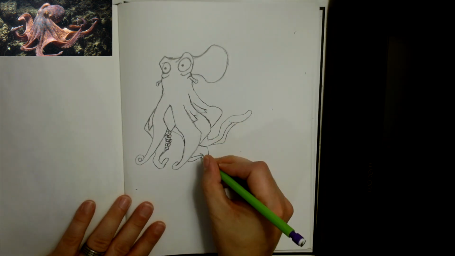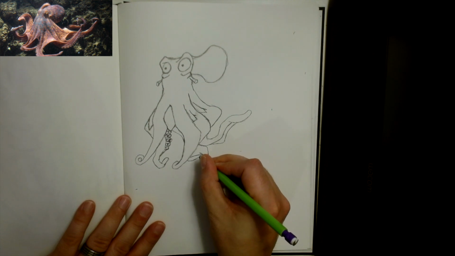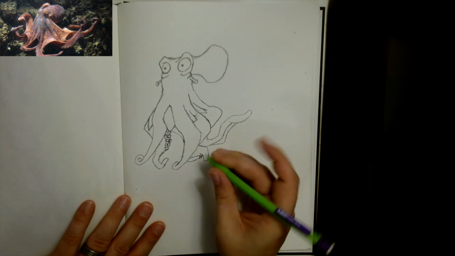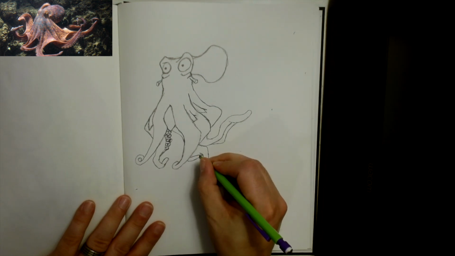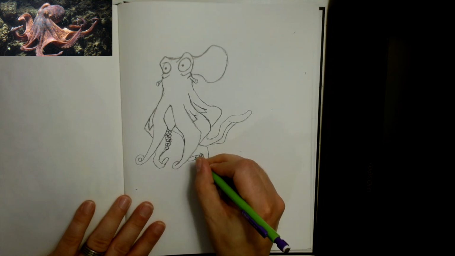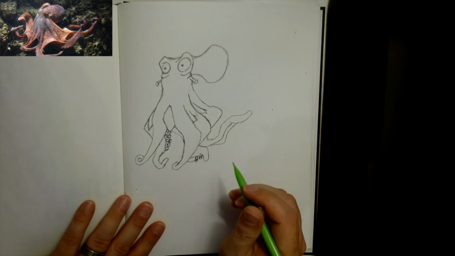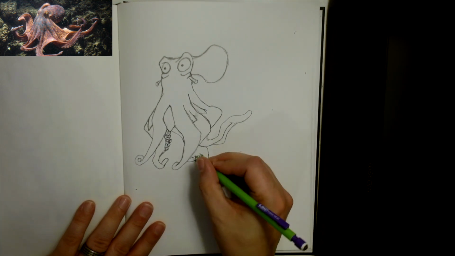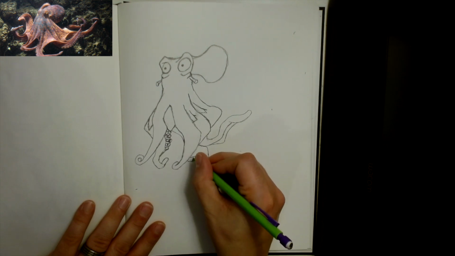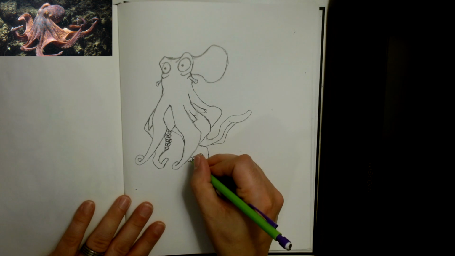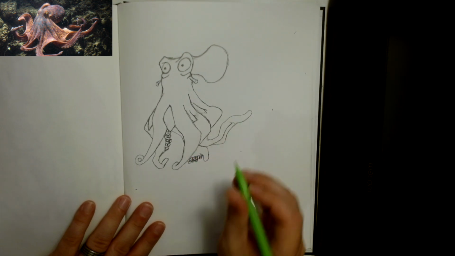Okay, so anywhere we have these kind of exposed underparts is where we're going to put in our tentacle suction cups. Okay, so you can just keep adding those in, go as far as you need with it, but again, just exaggerate them a little, make them super skinny on one part and super big on the other.